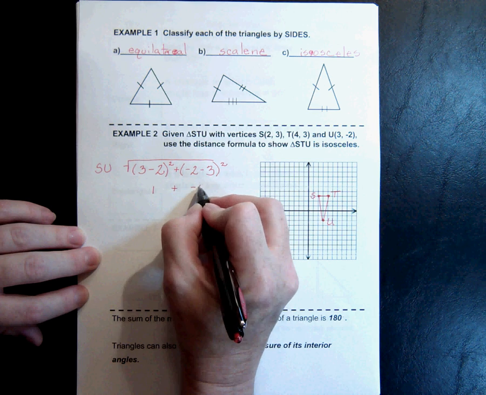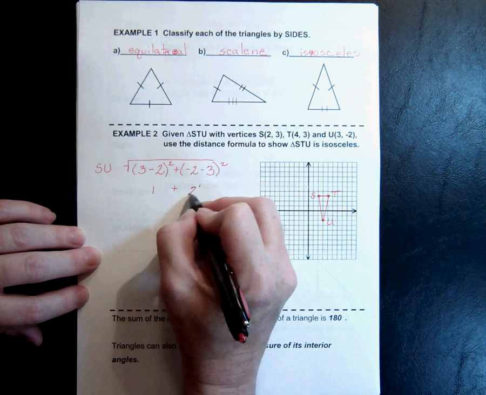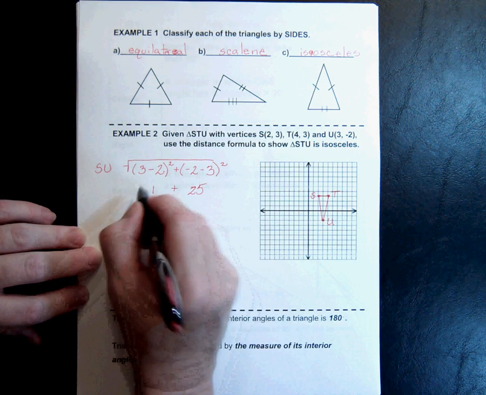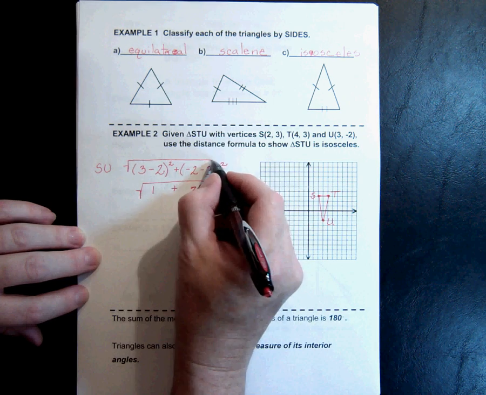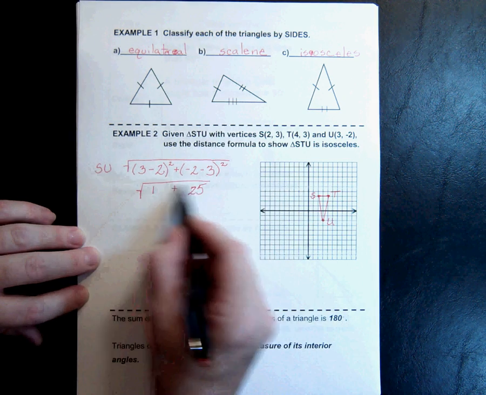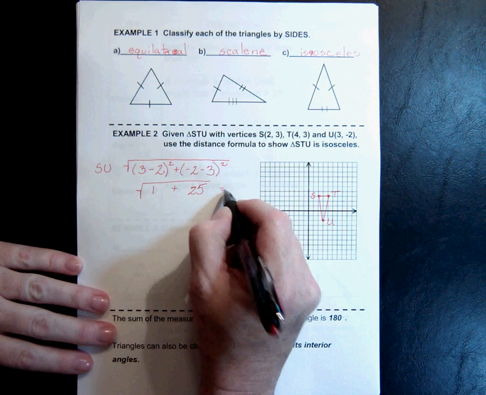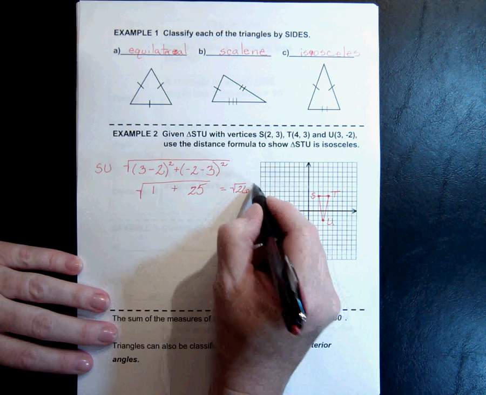When you square negative 5, it becomes positive, that's 25. I've skipped showing a step, but you can also put this in your calculator. This one is the square root of 26. So you could leave it like that.